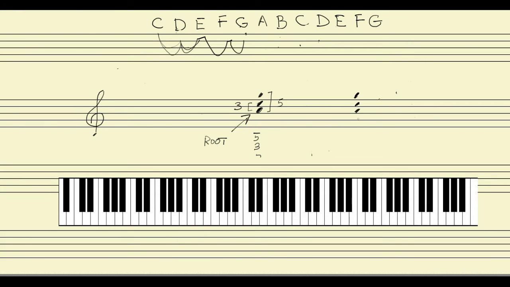So the names of each of these notes, or the titles of each of these notes in the chord, are going to be the root, which is the C. The E is going to be the third of the chord. And the G is going to be the fifth of the chord. And this makes sense, doesn't it?